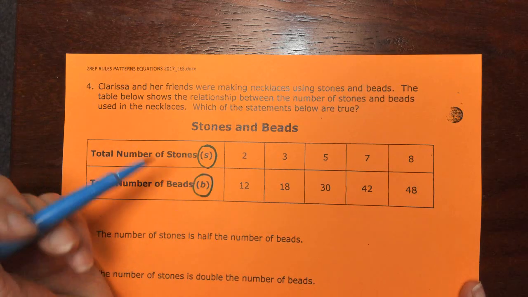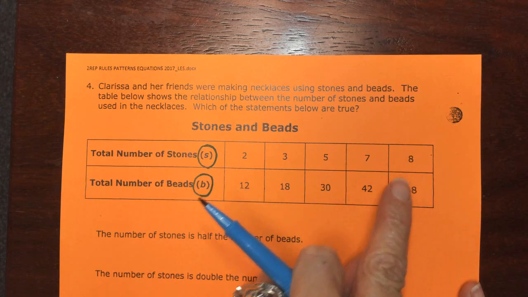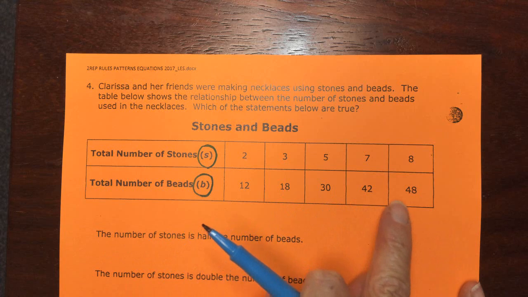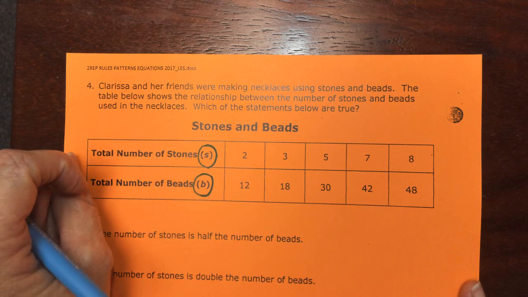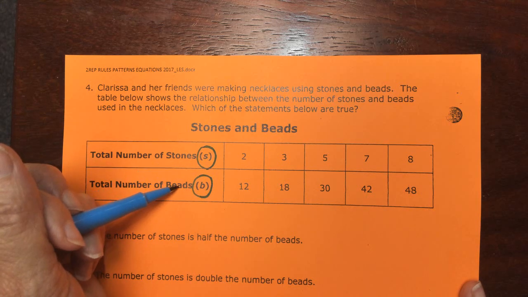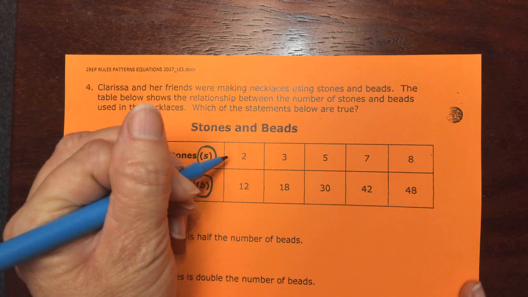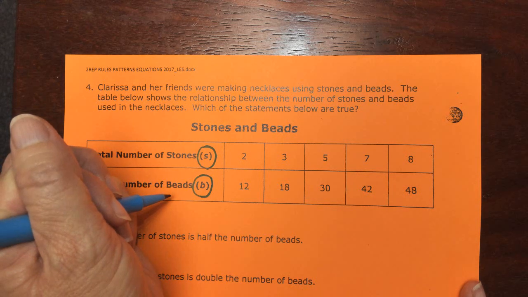Then I look at my numbers and I see that it looks as though we're increasing as we go across both tables. But when I'm looking at relationships, I really want to focus on what is the relationship between the stones and the beads. So I think of the stones as being my input and the beads as being my output.